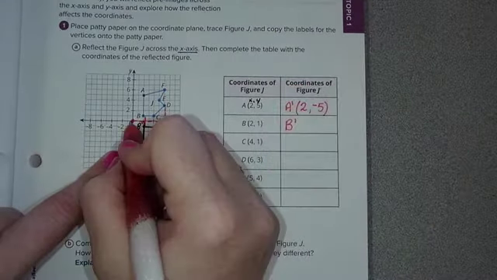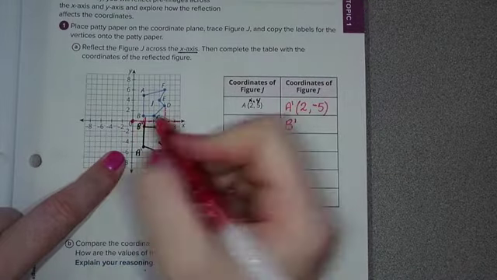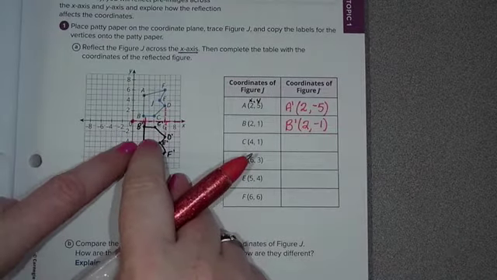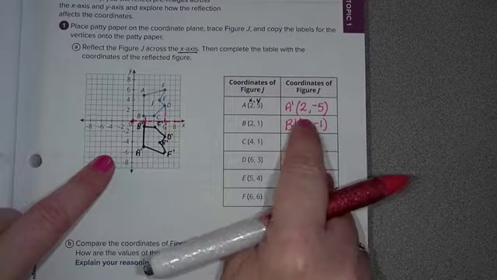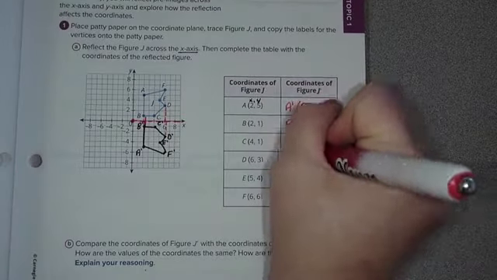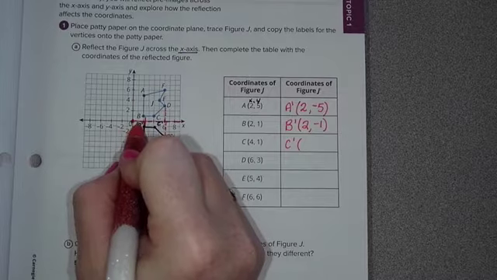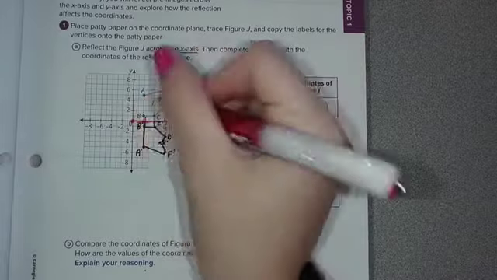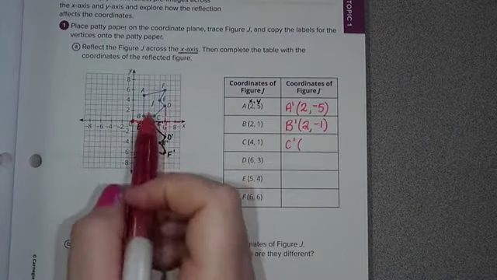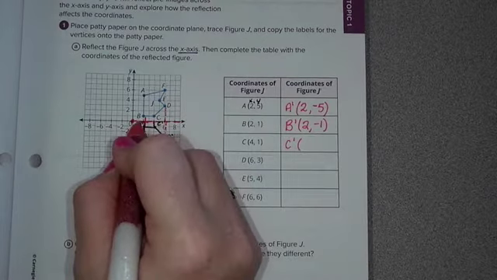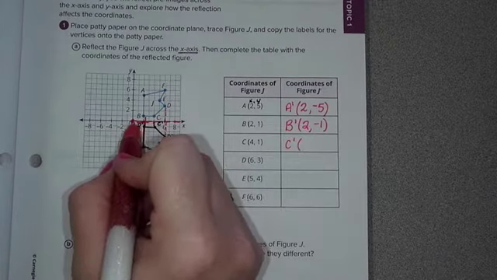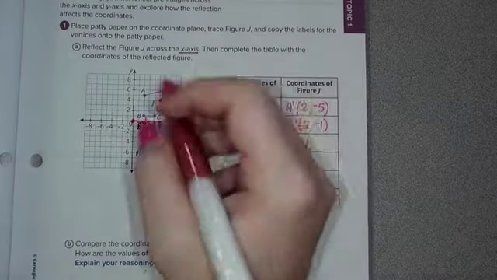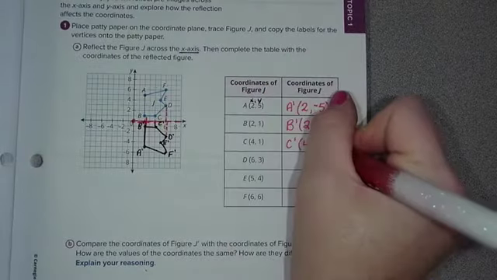B prime is right 2 and down 1, so it would be 2, comma, negative 1. Remember, if it's down this direction, it's negative y values. Okay, C prime is over here, so I'm going to count 1, 2, 3, 4. I know I have a bunch of lines going on everywhere, but this is C, so I'm counting 1, 2, 3, 4. And remember, you don't count until you move. So it's at the 4, and then it is down 1, so it would be negative 1.